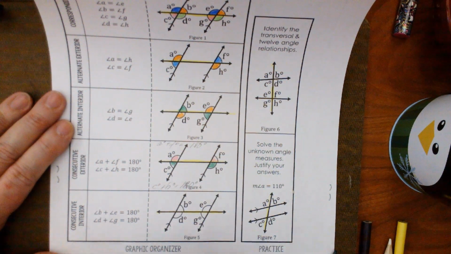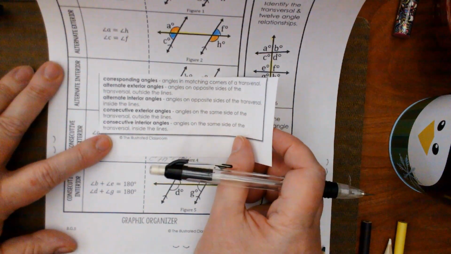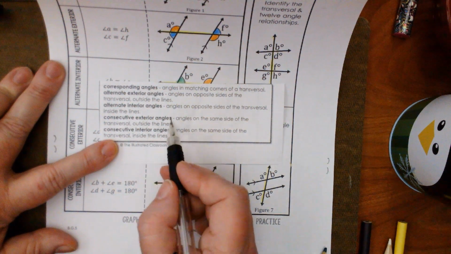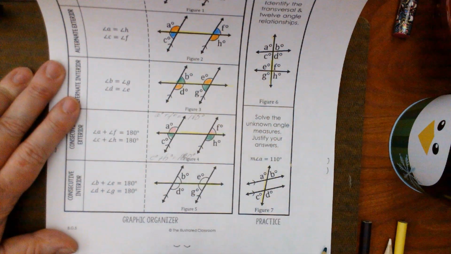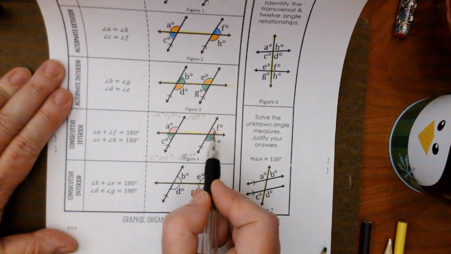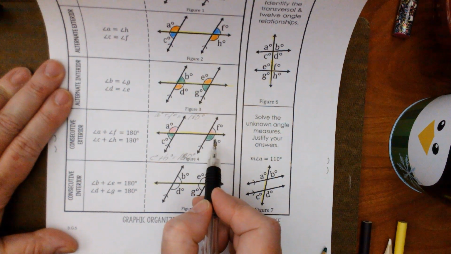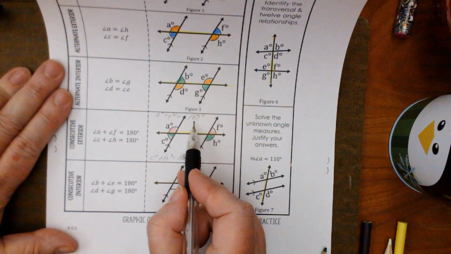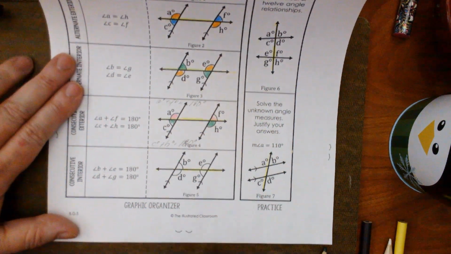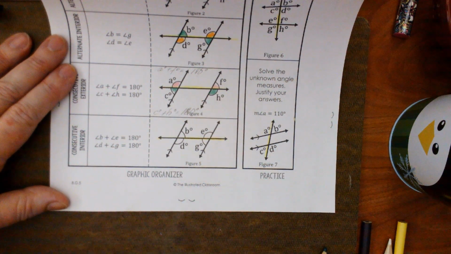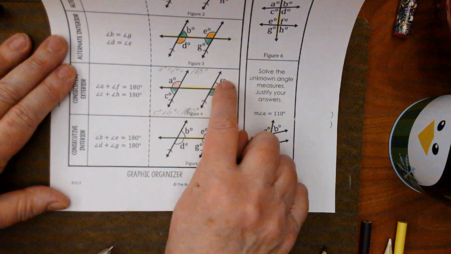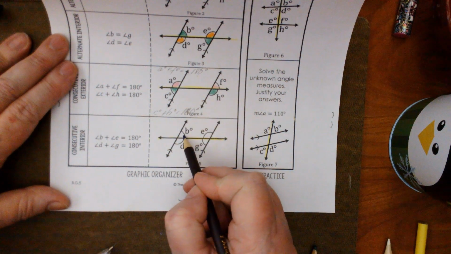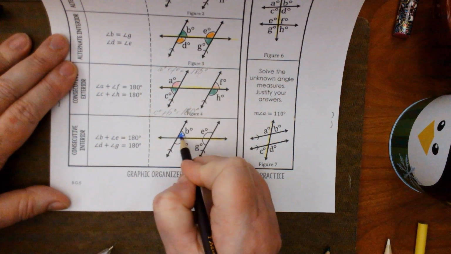Okay? So consecutive exterior: angles on the same side of the transversal outside the lines. So consecutive means on the top or on the bottom, okay? And when they're added together, they equal 180 degrees, all right? And then we have interior. So these are on the top. And then the next one, we have B and E.